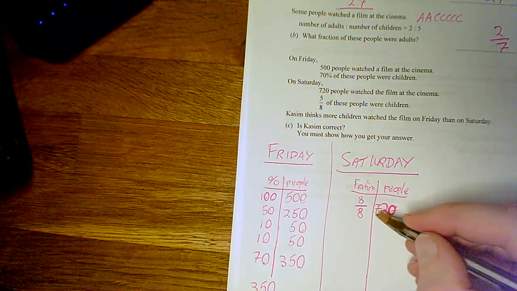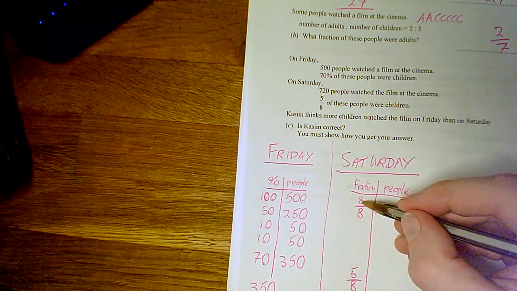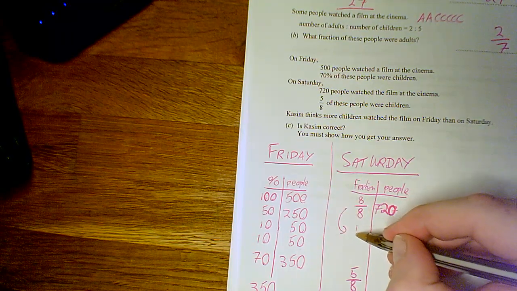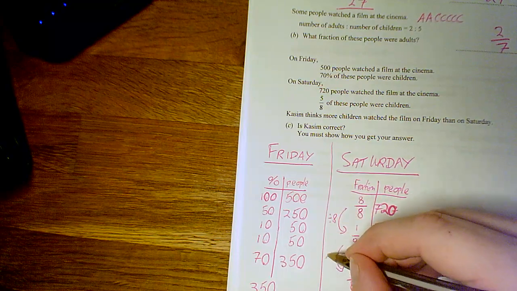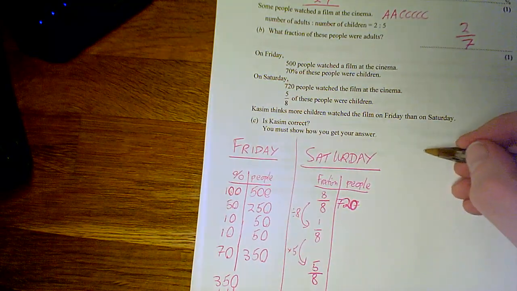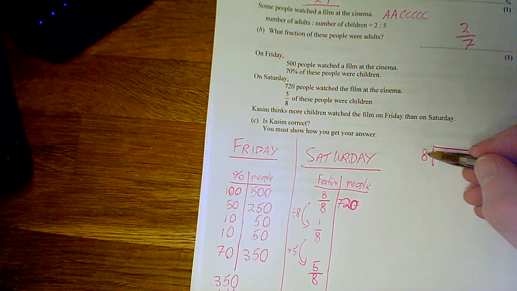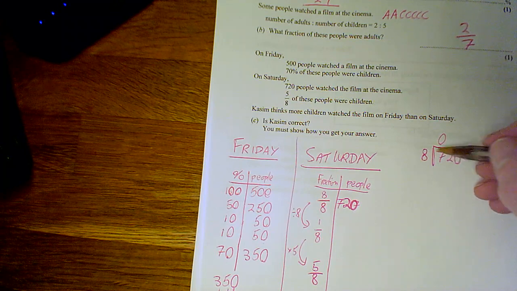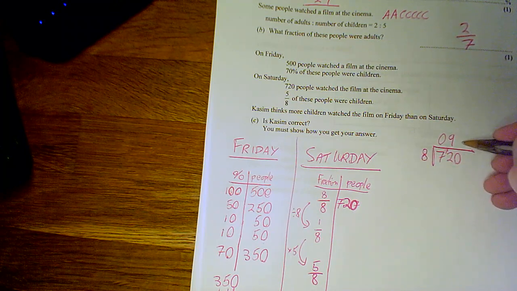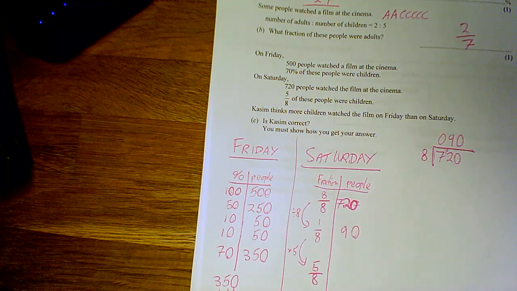So that's 8/8, and I need to get down to 5/8. So to get from 8/8 to 5/8, I'll go via 1. I'll go divide by 8, then times by 5. So I've got to do 720 divided by 8. 8 into 7 is 0. Carry the 7. 8 into 72 is 9. No remainder. So 90. So 1/8 is 90.